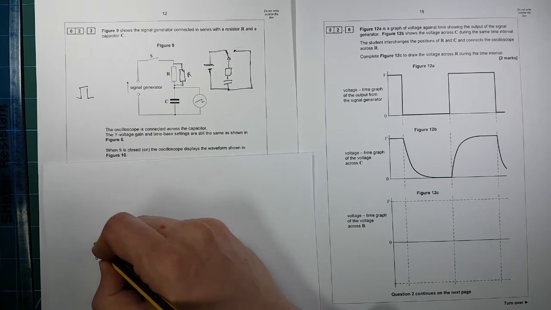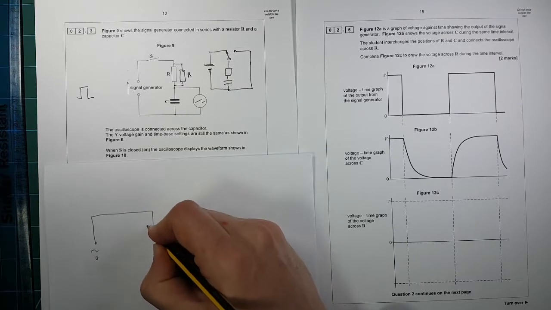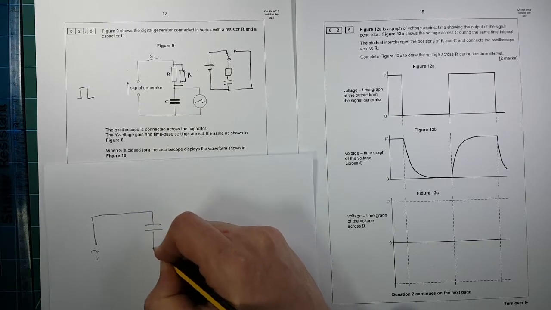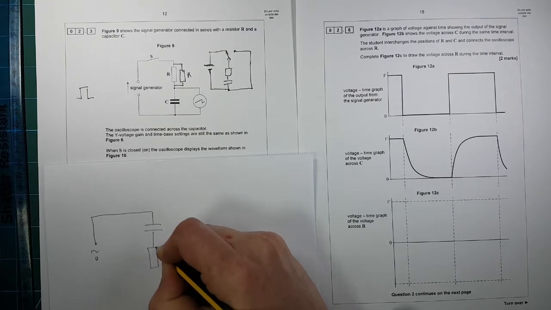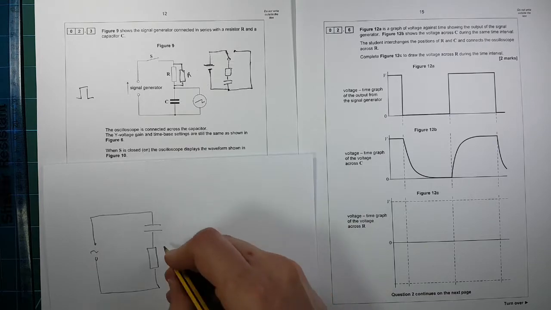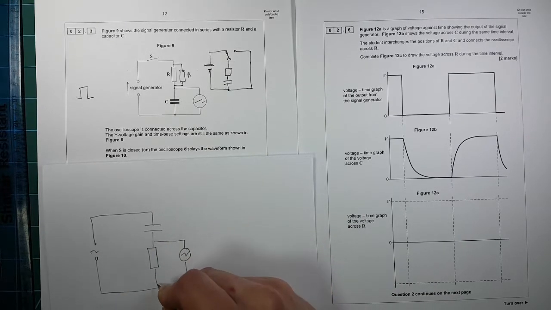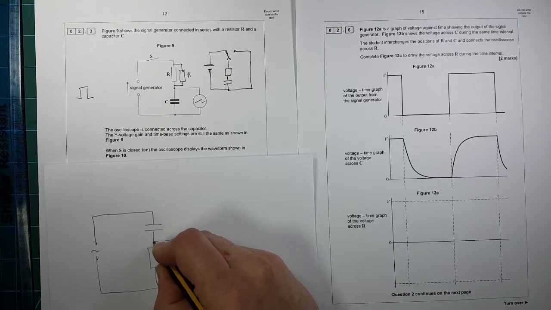So we've got the signal generator, then we have the capacitor and the resistor, and we are still measuring the potential difference across the resistor here.